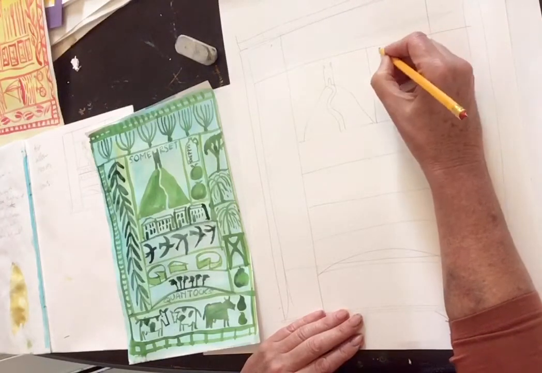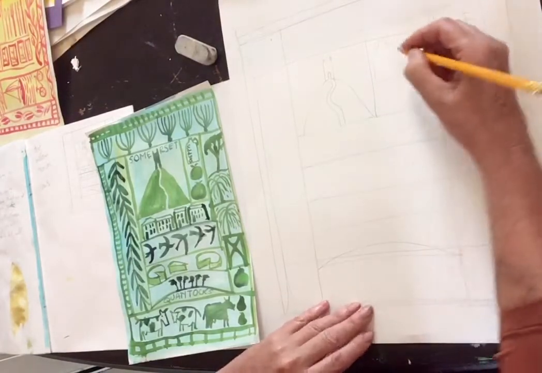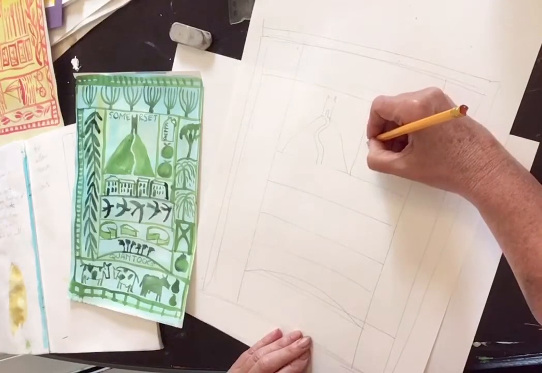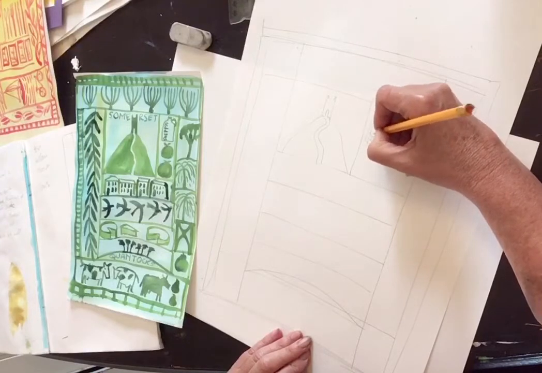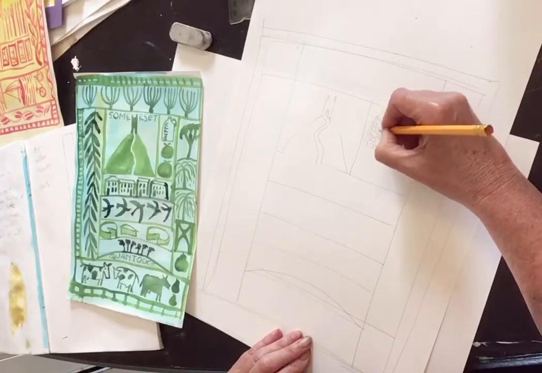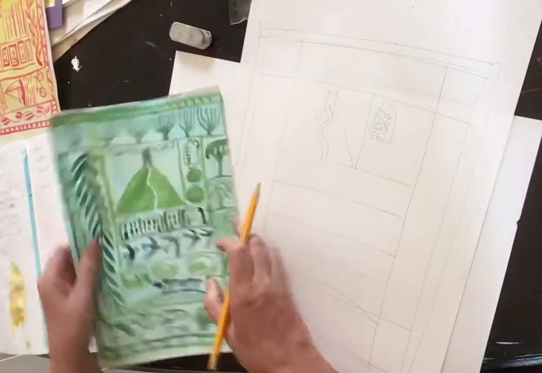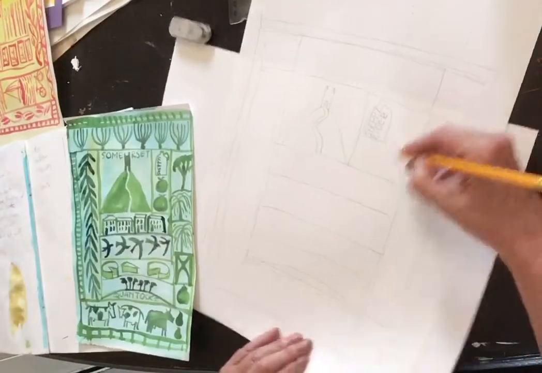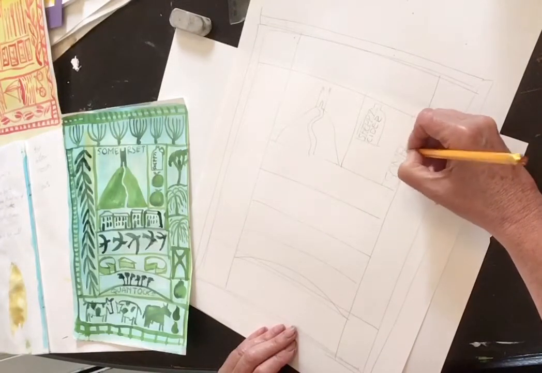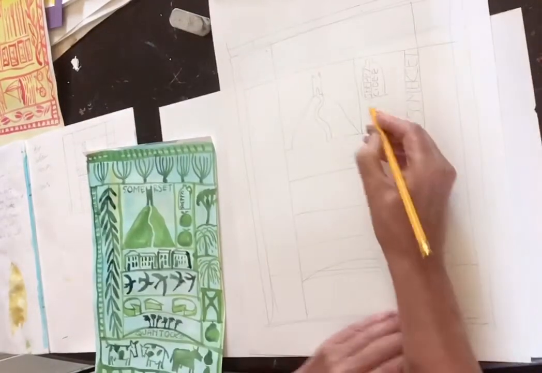Quite like the idea of getting words on here as well. So I'm going to write Sheppy's up there. Can't fit it across, but I might fit it there. Sheppy's cider, could write cider. Okay, and I quite wanted to write Somerset, so that one I've written Somerset across, but I might write Somerset here now. Somerset. Okay, and then I'm going to draw some apples.